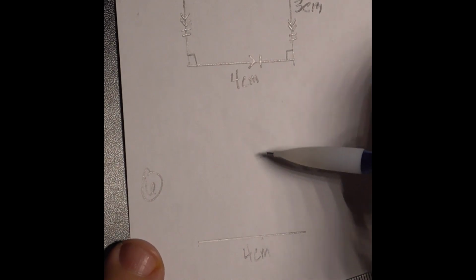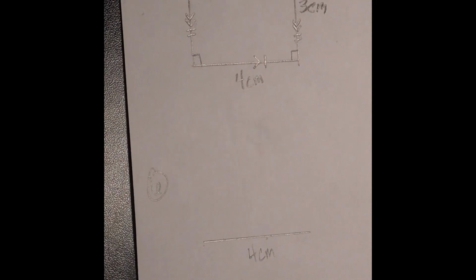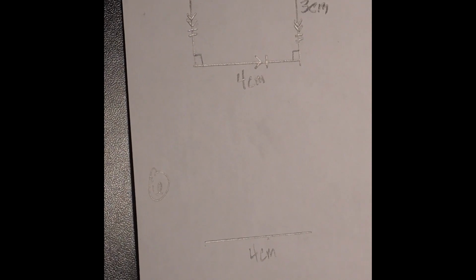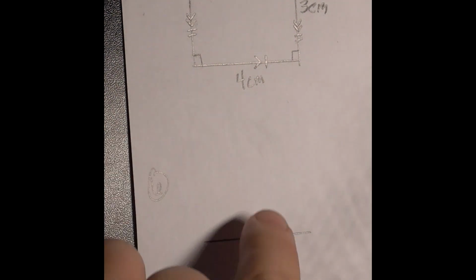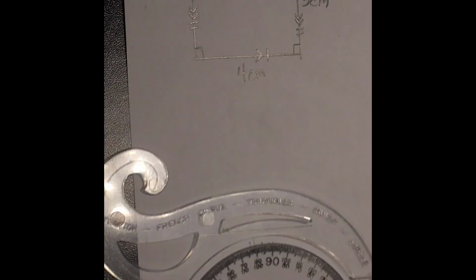Now I can't just go ahead and draw a top line because I don't know exactly where 4 centimeters is. So I first need to make my height on this one, because that's the stipulation that they give me: I have to have a height of 4 centimeters. And if you remember in 6th grade when we were drawing triangles and finding the area of triangles, the height had to be a 90-degree angle out of the base, which means I need to create a 90-degree angle.